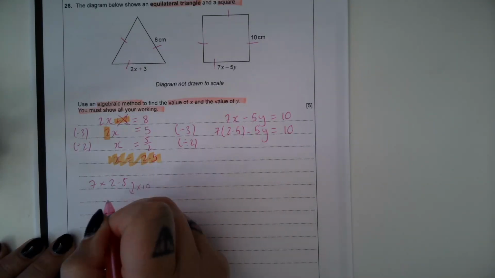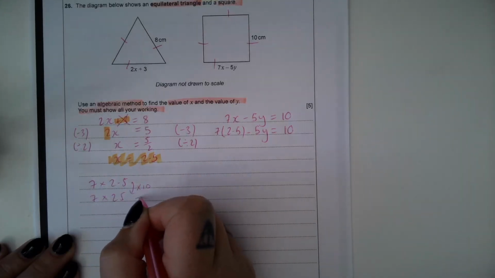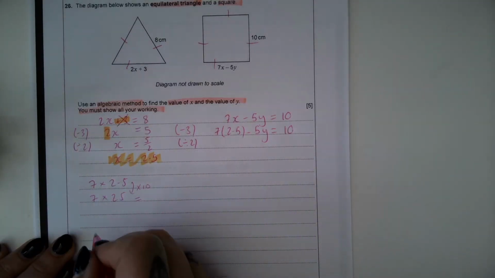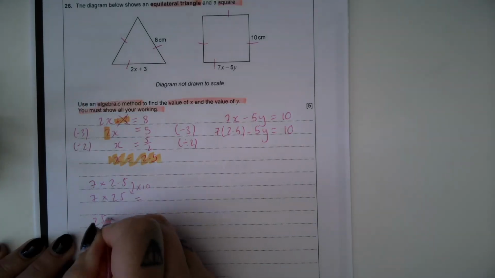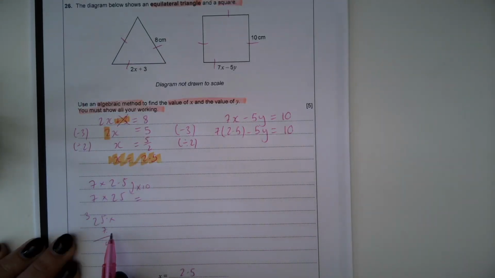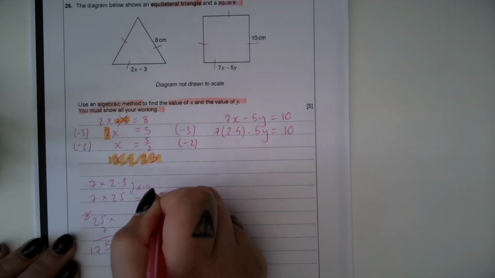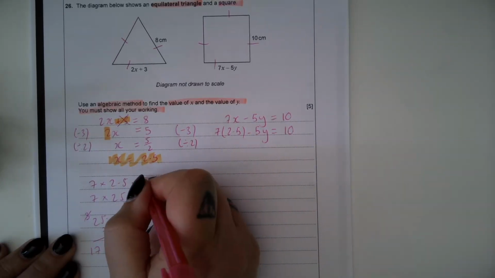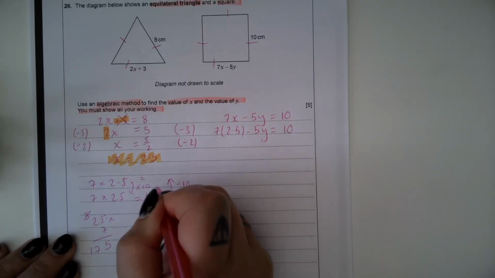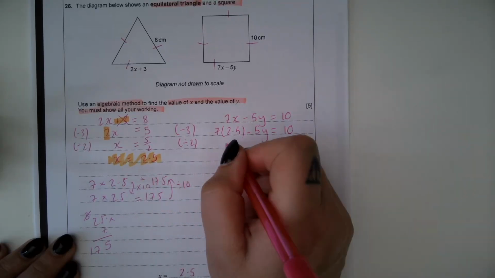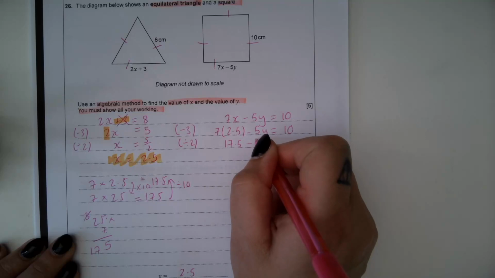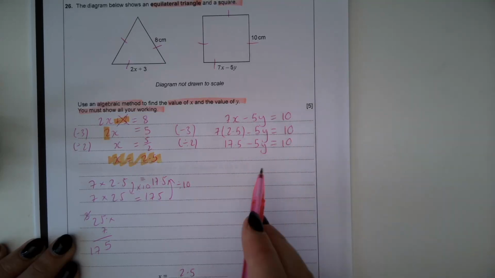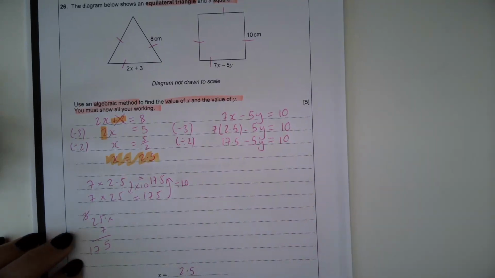I'm going to multiply that by 10. So I'm doing 7 times 25. So 25 times 7. 7 times 5 is 35. 7 times 2 is 14. That's 17, so that's 175. I multiplied by 10, I need to reverse that. So that would be 17.5. So we have 17.5 subtract 5y equals 10. We're going to solve this two-step equation now.